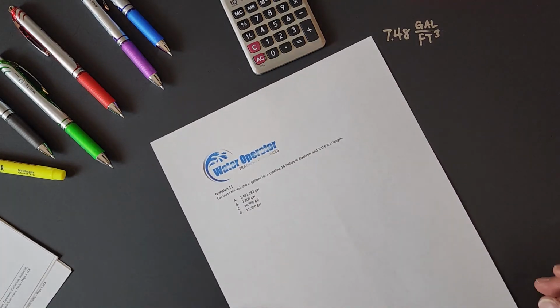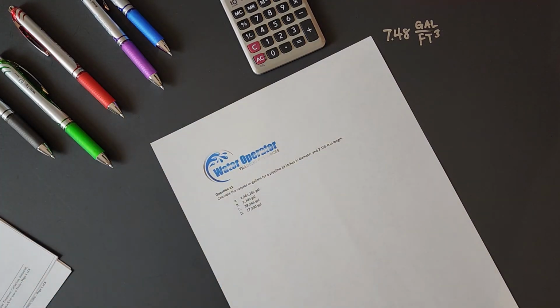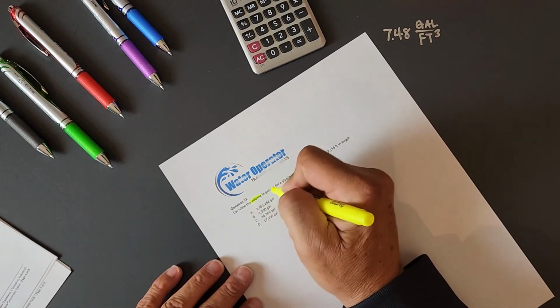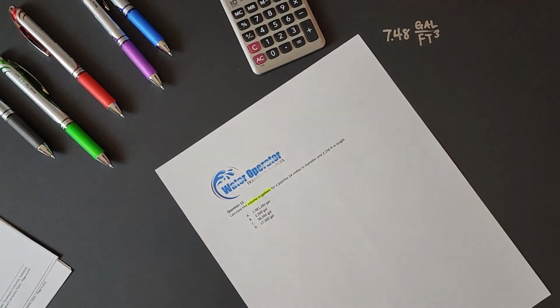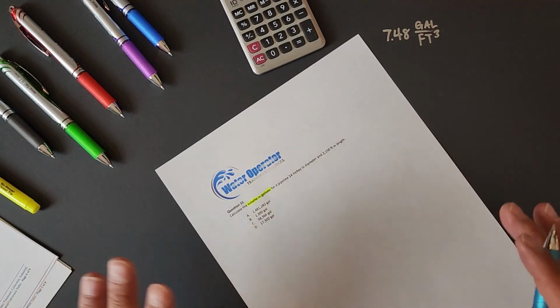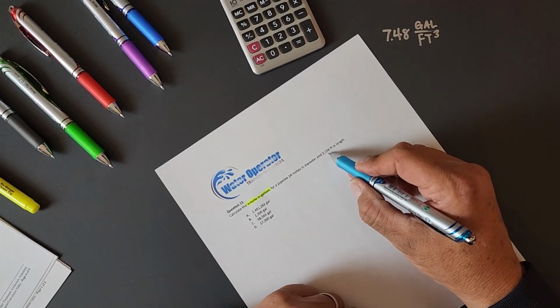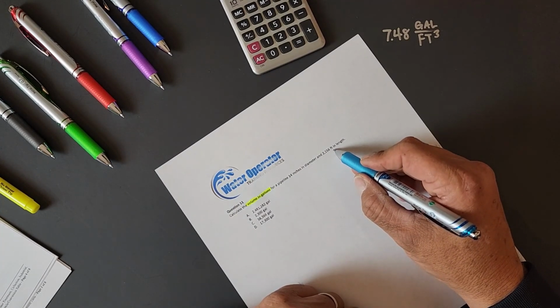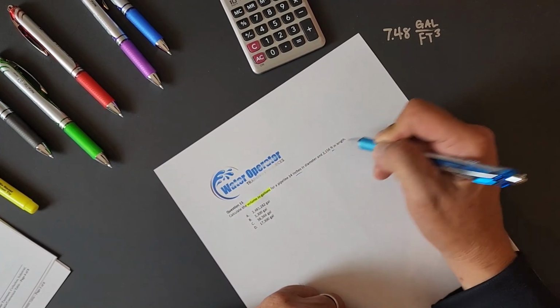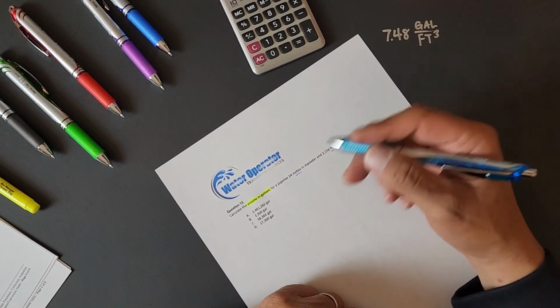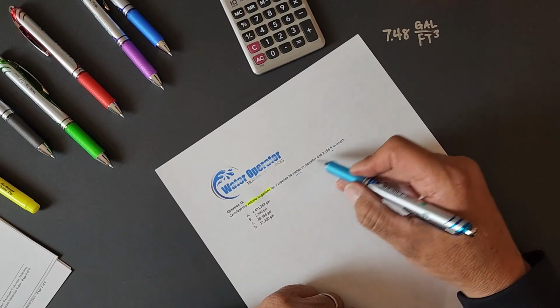Question number 11. Calculate the volume in gallons for a pipeline 14 inches in diameter and 2,156 feet in length. The interesting thing about this question is we have units of measure that don't add up or don't equal the same thing. I have 14 inches and I have 2,156 feet. These are two different units of measure. So the first thing I need to do is to make those units match up.